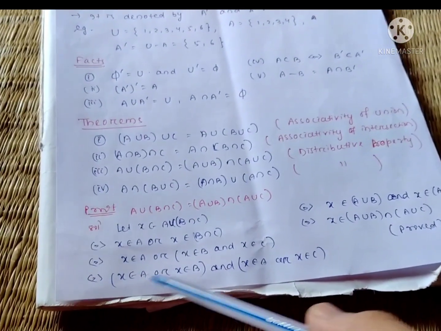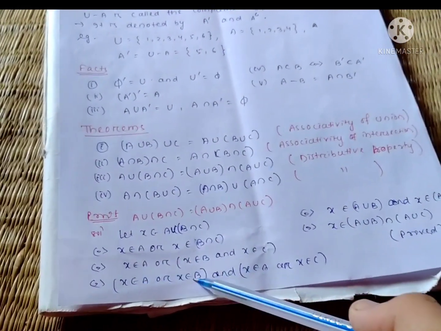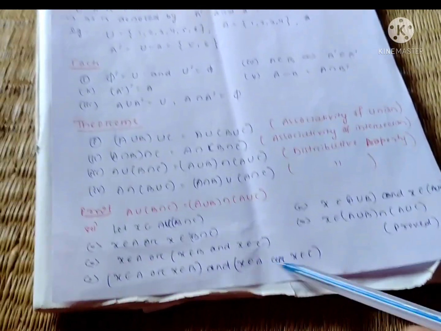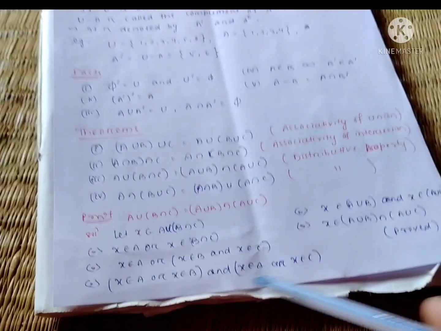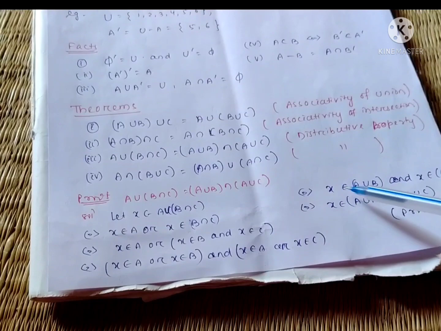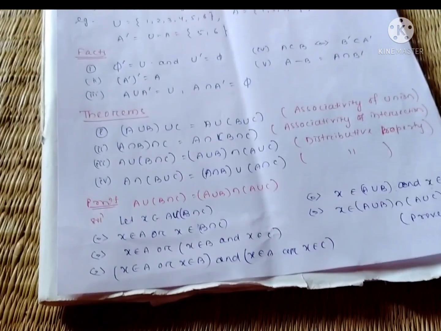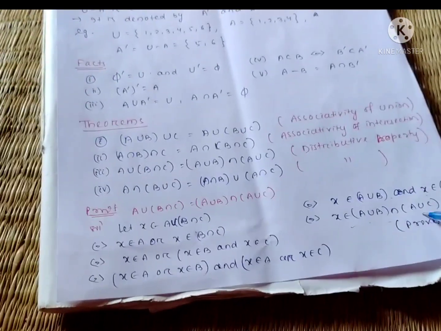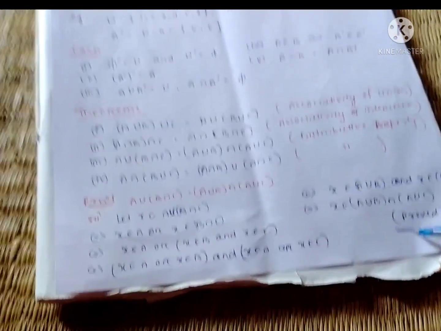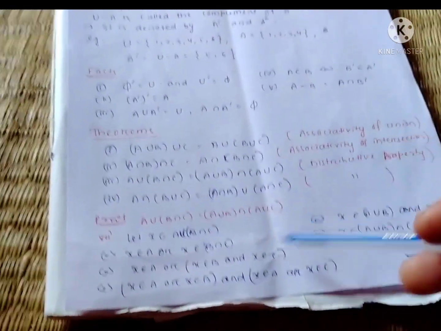implies that X belongs to A or X belongs to B, इसे ब्रैकेट में ले लिए, and X belongs to A or X belongs to C, कंबाइन किए X belongs to A union B and X belongs to A union C implies that X belongs to (A union B) intersection (A union C). तो प्रूफ हो गया हमारे थ्योरम. ऐसे ही आप बाकी के लिए ट्राई कर सकते हैं.